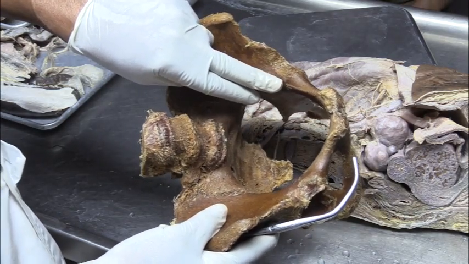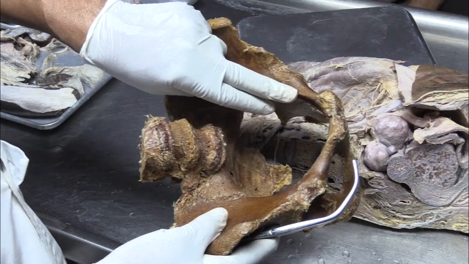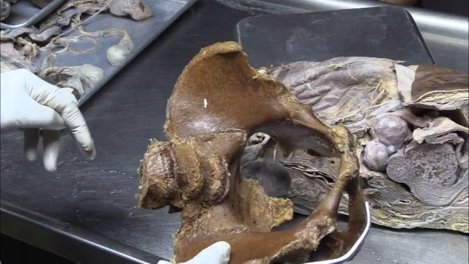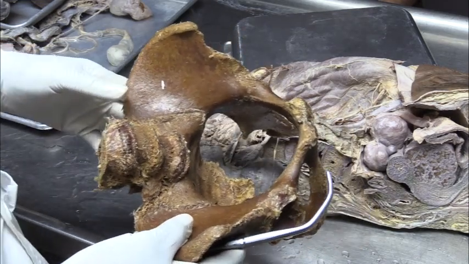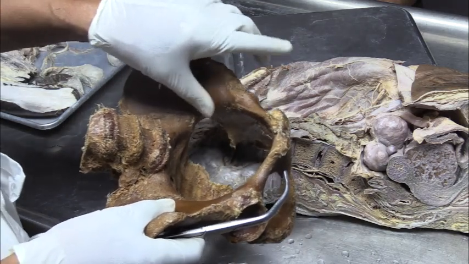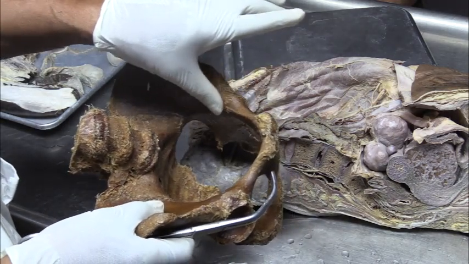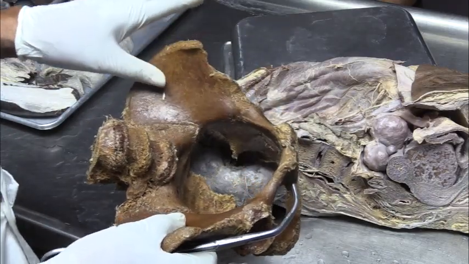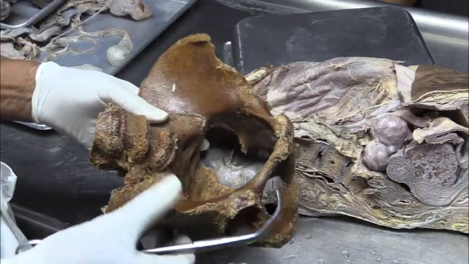And so in this area, we are going to have collagenous tissue, and it is into that tissue that the psoas minor is attached. Psoas minor is supplied by the L1 nerve, whereas the psoas major is supplied by L1, L2, and L3 nerves.